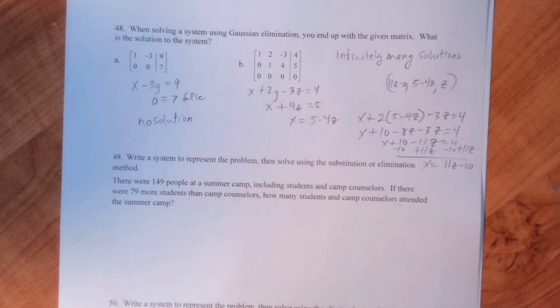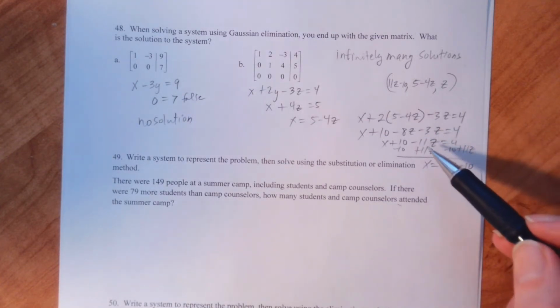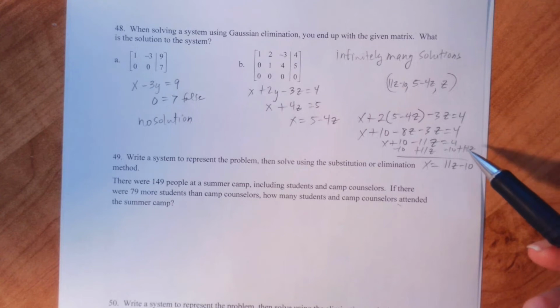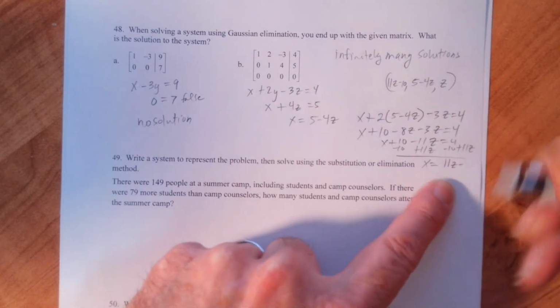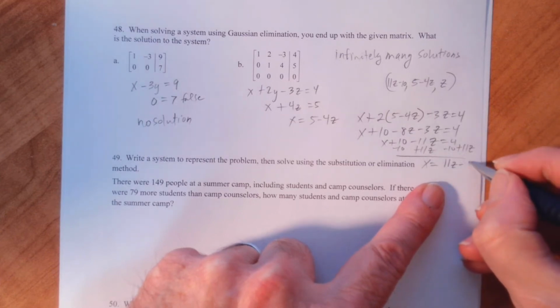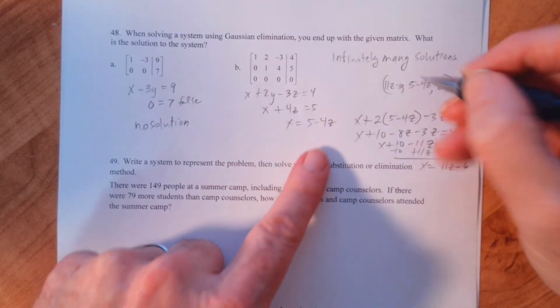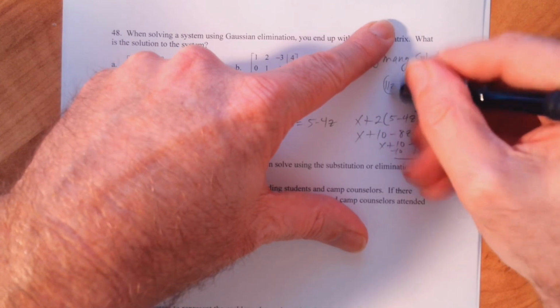Let me double check something. I think I made a mistake again. Let's see, 10. Oh, 4 minus 10 should be minus 6. I knew something was wrong because my answer wasn't matching.